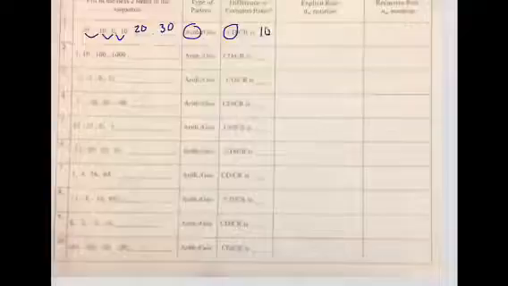Alright, so we have to decide whether it's arithmetic or geometric. I could tell that from here to here I add 10, from here to here I add 10, and here to here I add 10. So that's 20, that's 30. It's arithmetic, so it's going to have a common difference of 10.